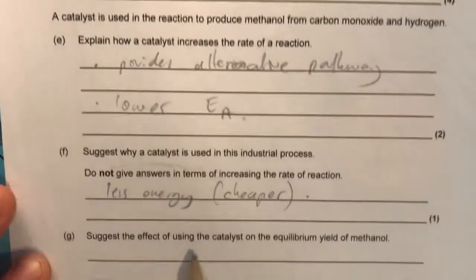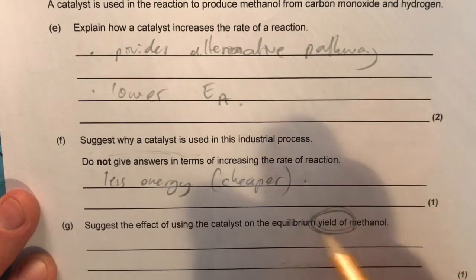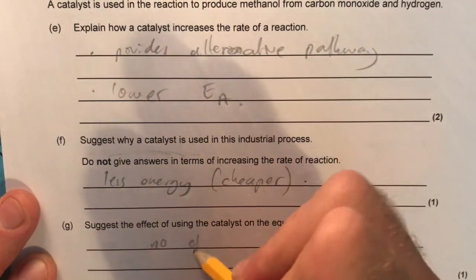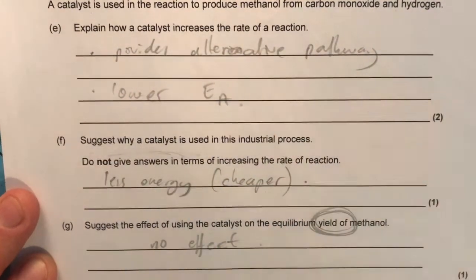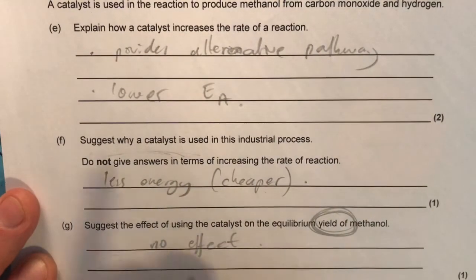Suggest the effect of using the catalyst on the equilibrium yield. That's the word: no effect. Catalysts do not affect the yield in any way. What they do is increase the rate. So there is no effect whatsoever.